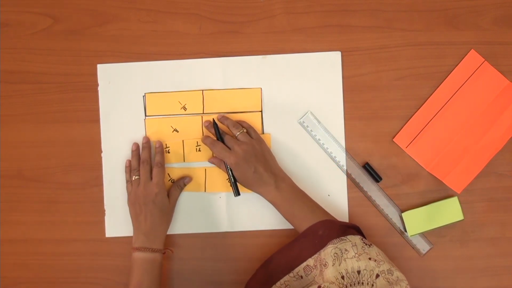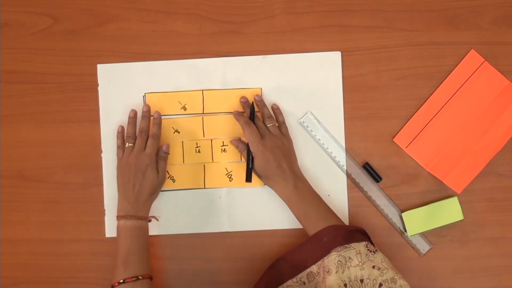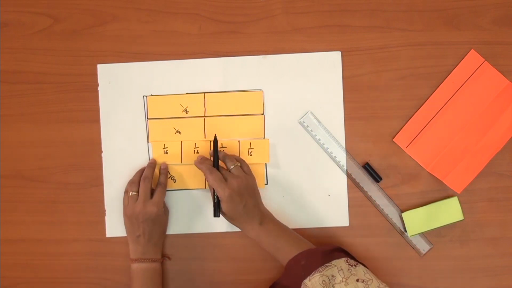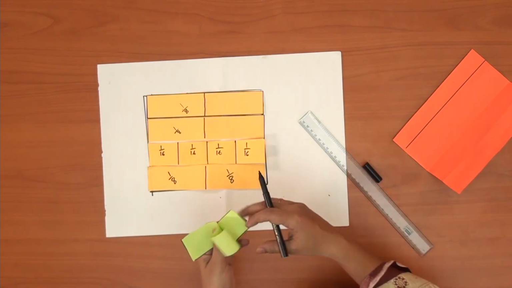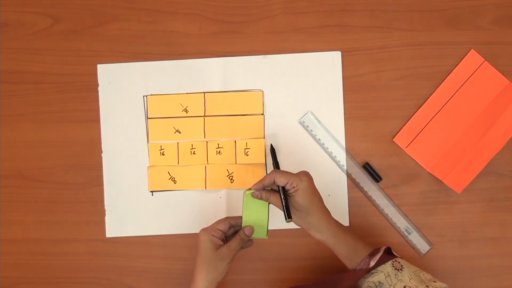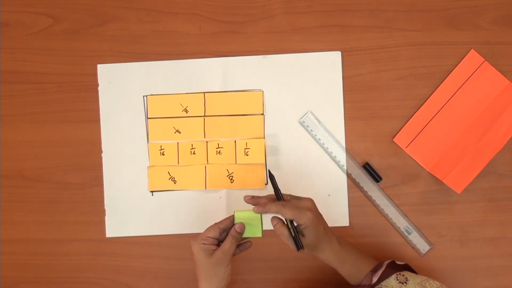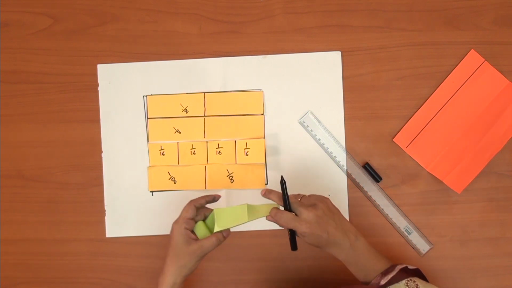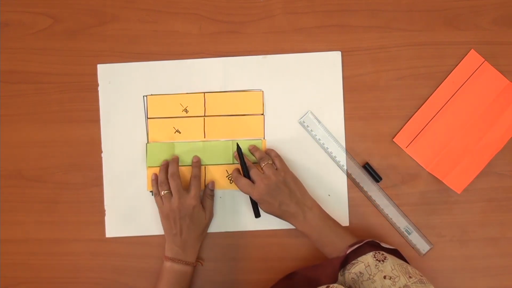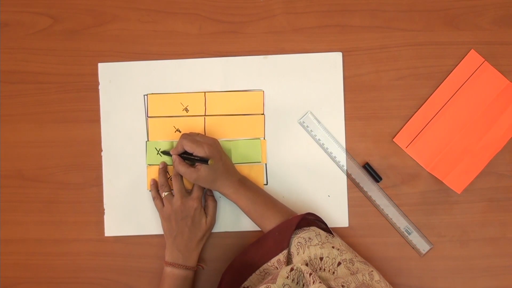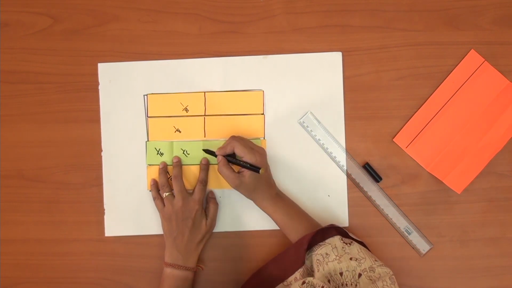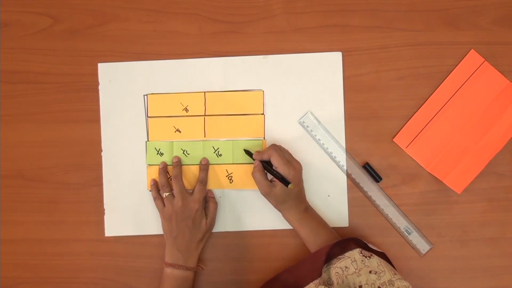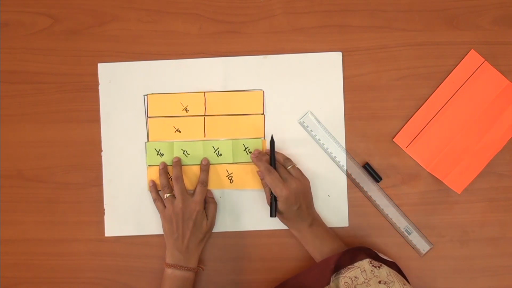So, which part is colored now? Green color. You can just see that this is the green color, and I have already divided it into 4 parts. Now this is divided into 4 equal parts, so each part will be 1 by 16, 1 by 16, 1 by 16 and 1 by 16.